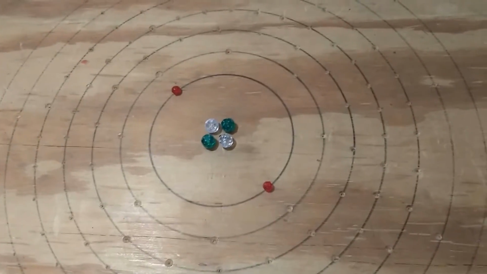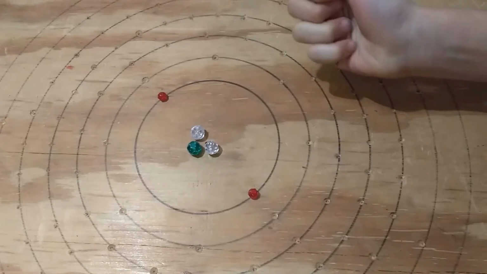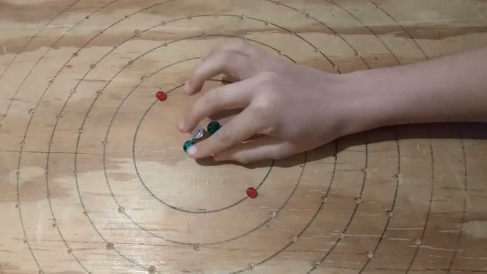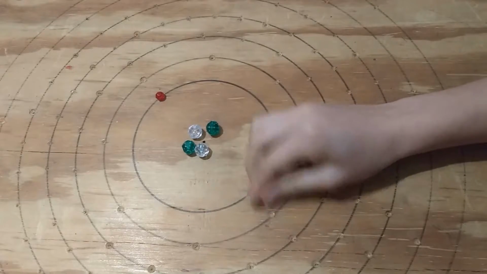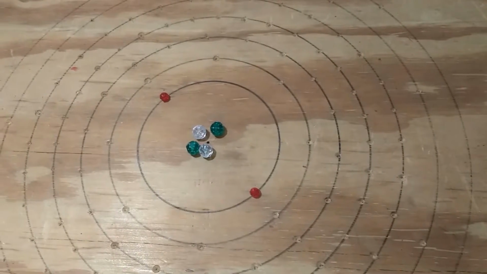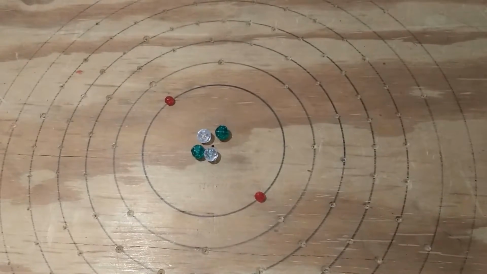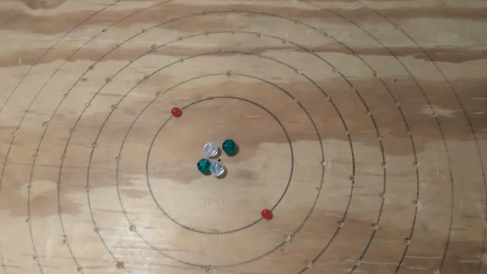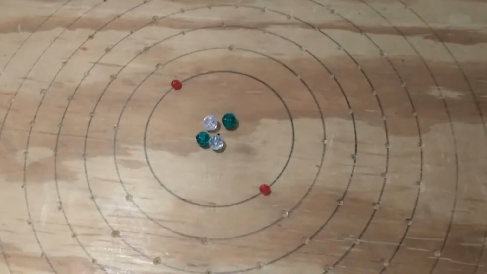What happens if you remove a proton, or you remove a neutron, or if you remove an electron? What would happen to the atom? Any more questions for me? Which way do the electrons move?